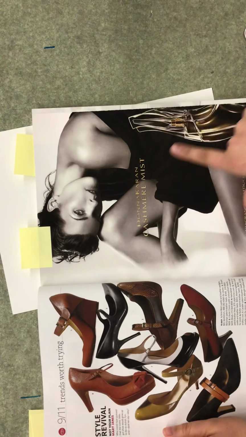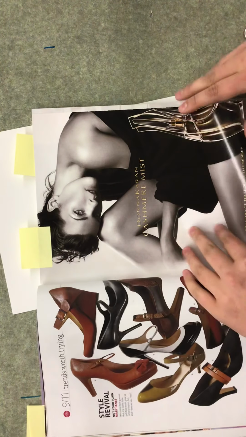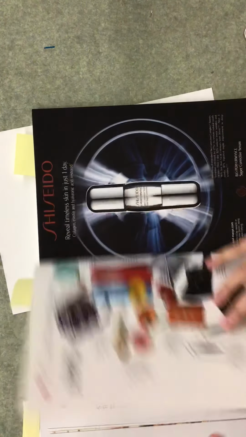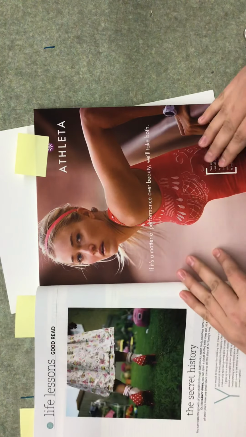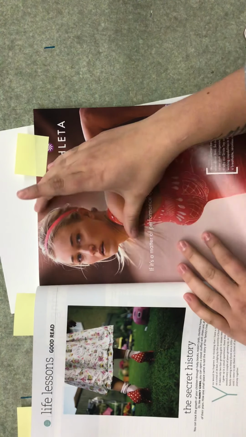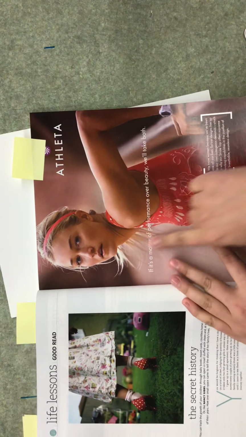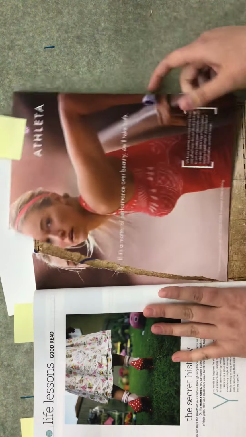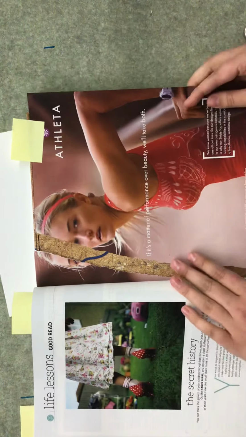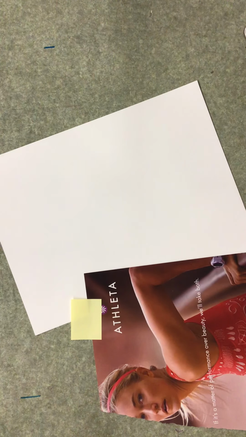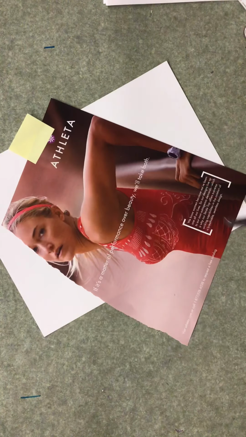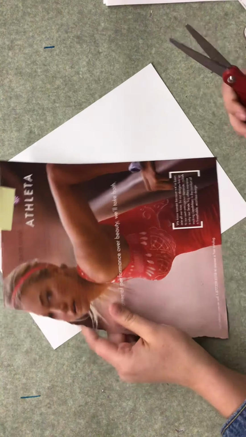This girl right here would be good size. Her face is a good size. I think I'm gonna do this girl that I picked out earlier. Her face is a good, decent size, not too big, not too small. So what I'm gonna do is I actually cut off part of her face, but that's okay. We're gonna go with it. So I'm gonna rip her out, and then I'm gonna grab my scissors and start cutting.